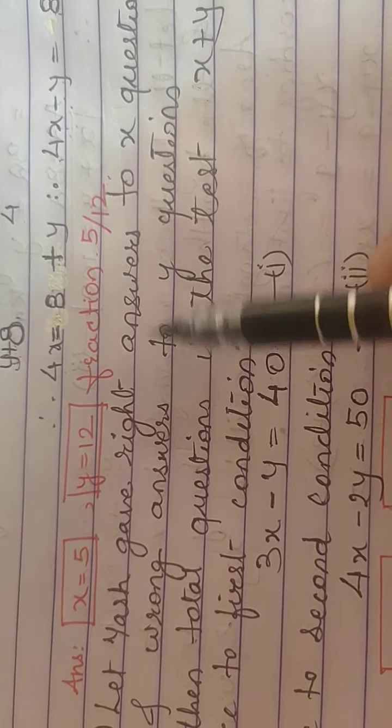And when we apply the second condition, we get 4x minus 2y is equal to 50, because 4 marks are given for a correct answer and 2 marks will be deducted for a wrong answer. So 4x minus 2y is equal to 50. These are the total marks. Again, simplify this.